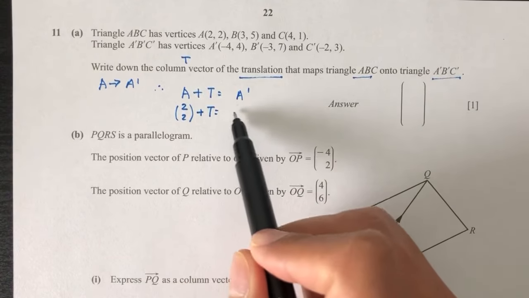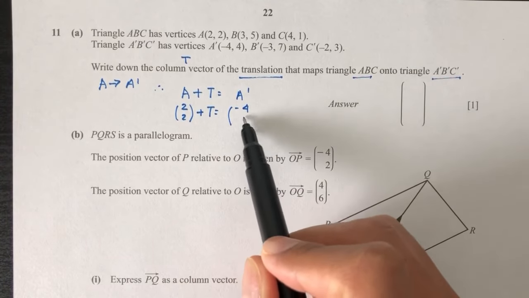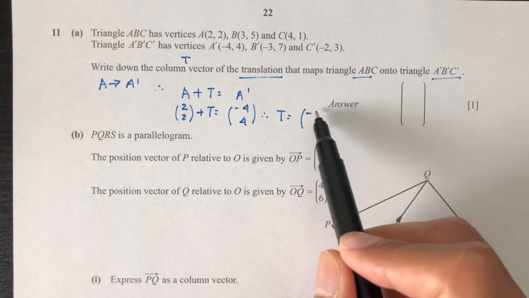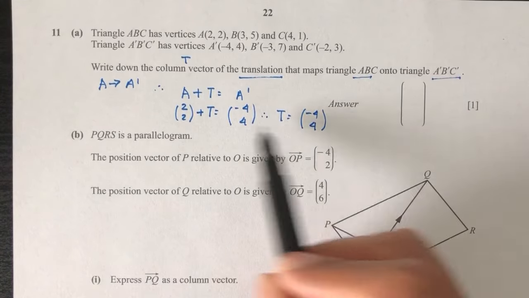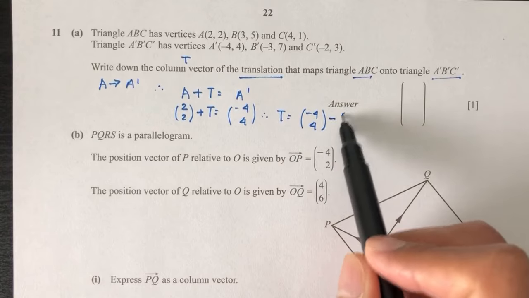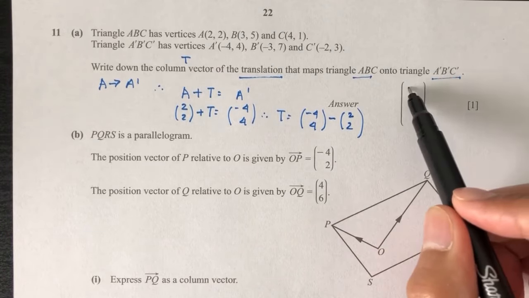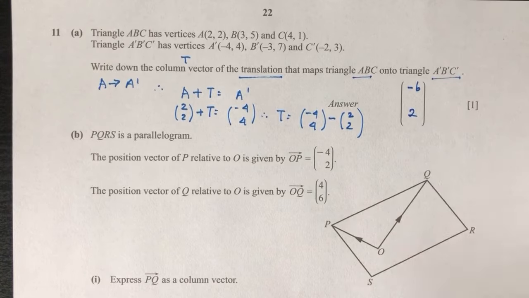So we know that for A to become A prime, we take A plus T becomes A prime. So let's replace. A is 2, 2. T we don't know, and A prime is minus 4 and 4. So from this, T will be minus 4, 4. We send this over here, becomes minus 2, 2. So T is minus 6 and 2. That is the value of T.